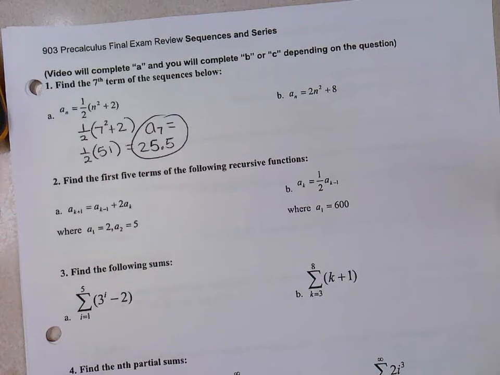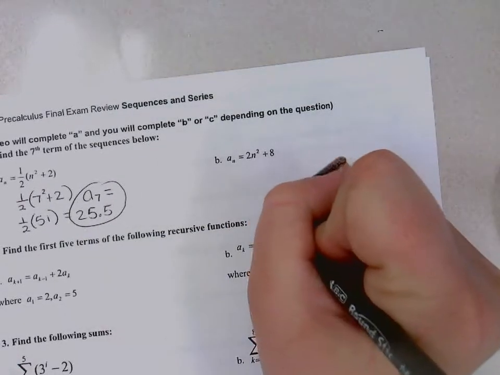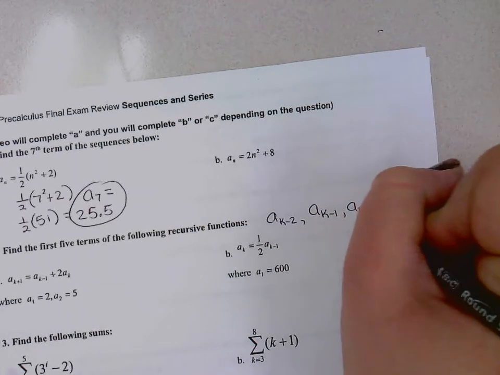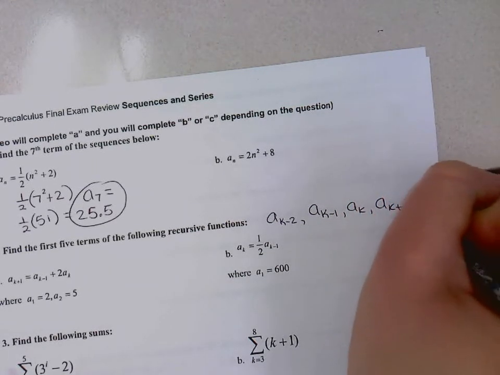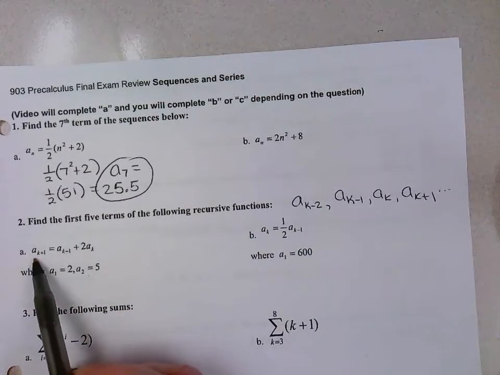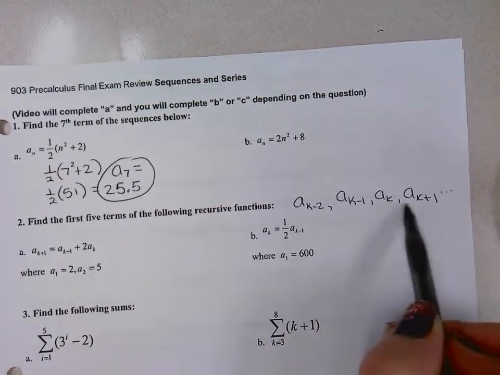Number 2, finding the first 5 terms in a recursive function. Remember, recursive is different than closed. In closed, you can plug in exactly the number that you want. In recursive, you can't. In recursive, it's like reading a story. If you had A sub k minus 2, A sub k minus 1, A sub k, A sub k plus 1, these are just relevant in order to each other. So in this story, if we're at k plus 1, we're here.